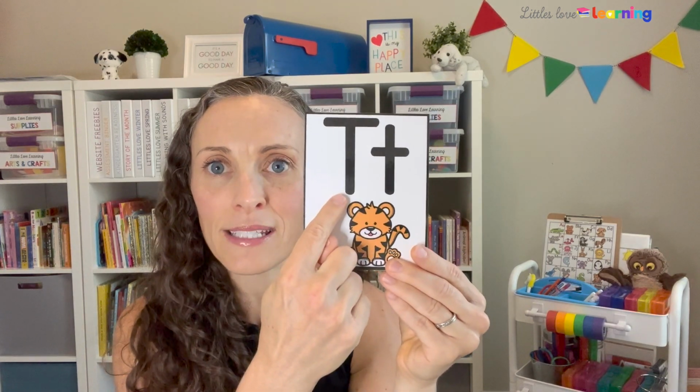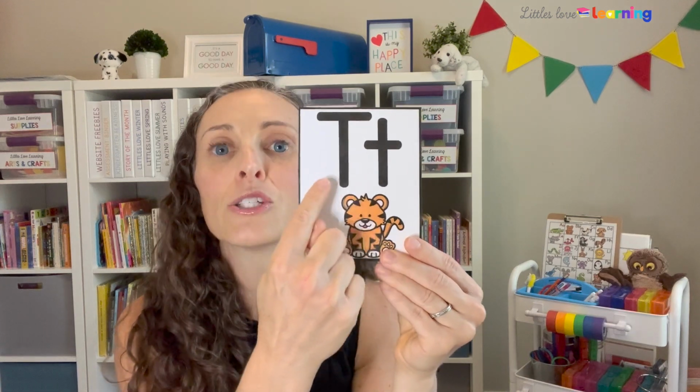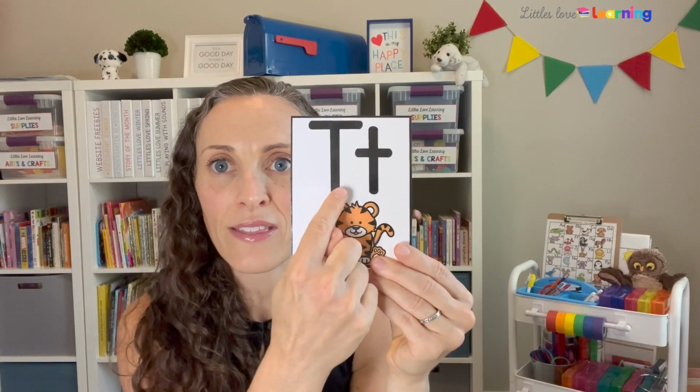I think it's really important that students can see the uppercase letter and the lowercase letter so that they start to associate and understand that these letters both spell the t sound. And so after I introduce the printed letter, I love to practice it so that my students can form it correctly. Now, if I'm teaching younger preschoolers, I am going to focus on uppercase T because I believe that younger preschoolers should all begin with uppercase letters.